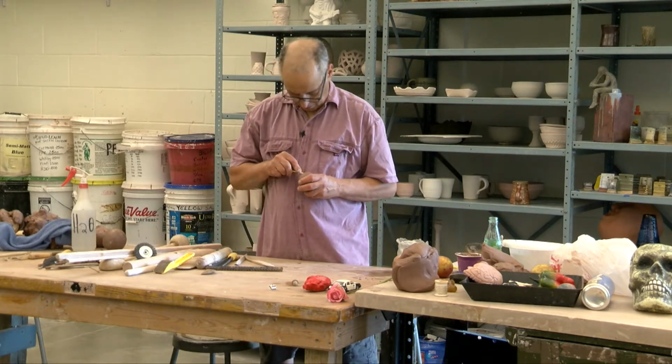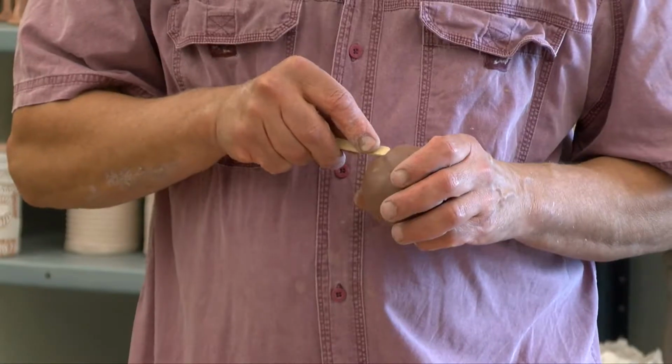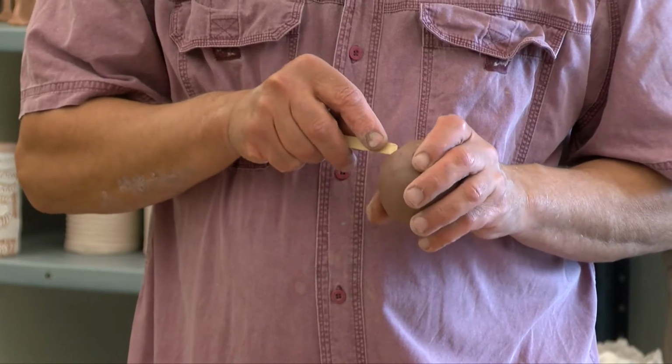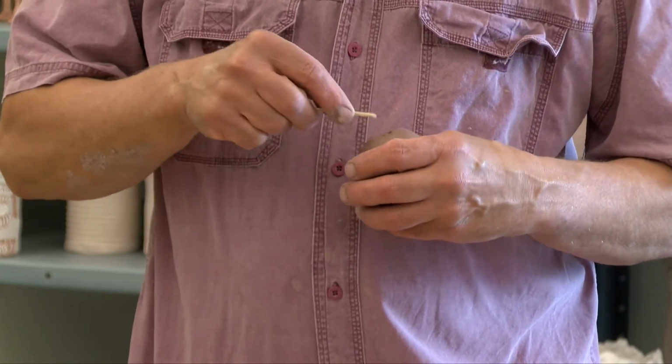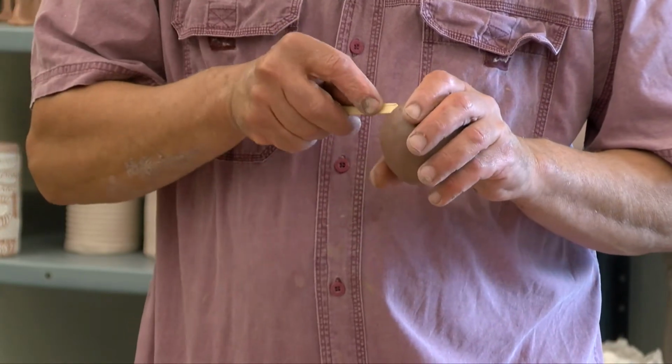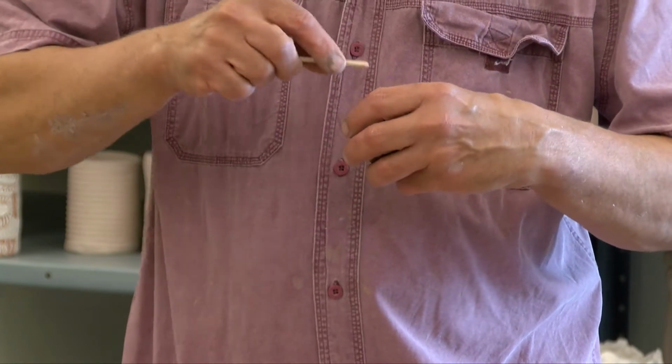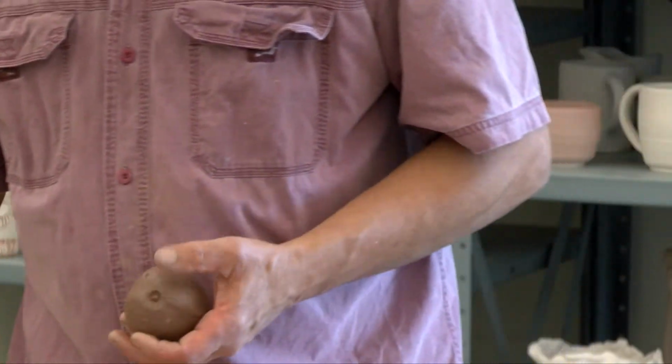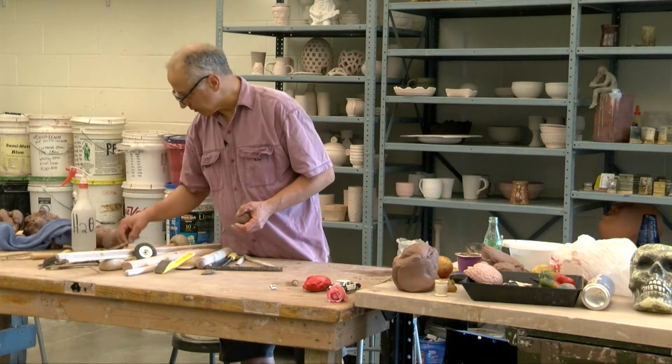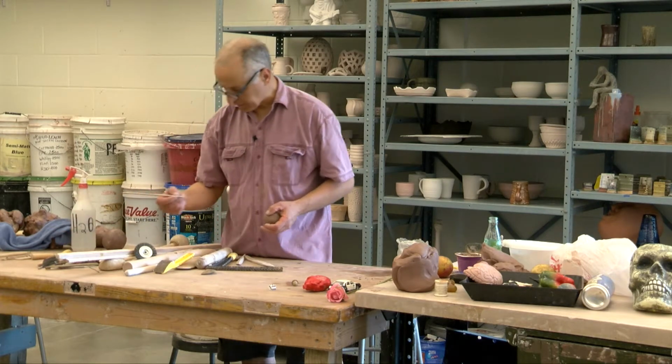I could use this. This is just an ice cream stick. Something like an ice cream stick, I can sand this and customize it and make a simple tool. You can make great tools, just things like skewer sticks or chopsticks. This is just a chopstick.